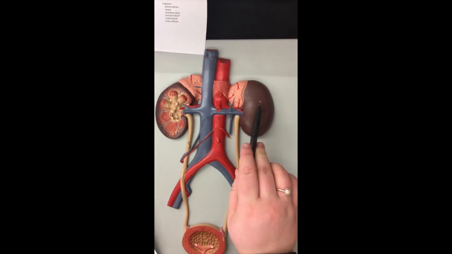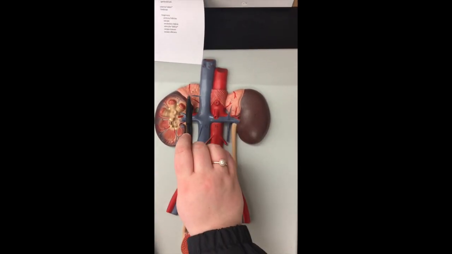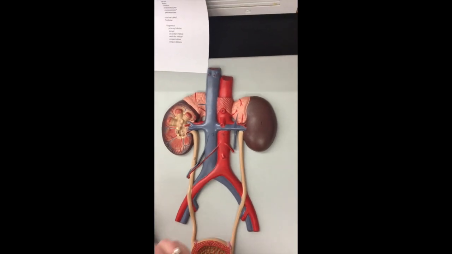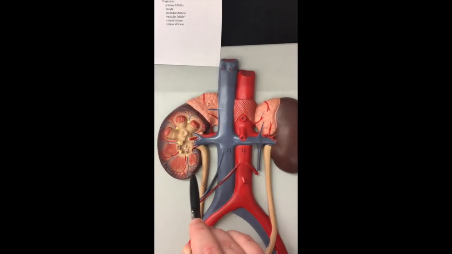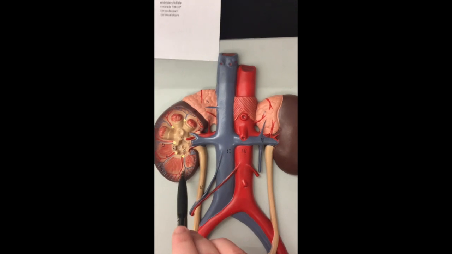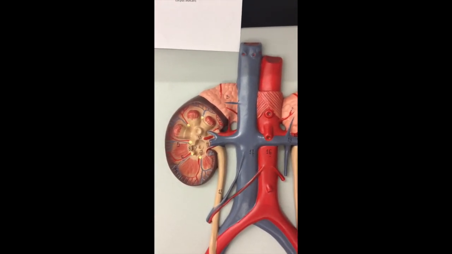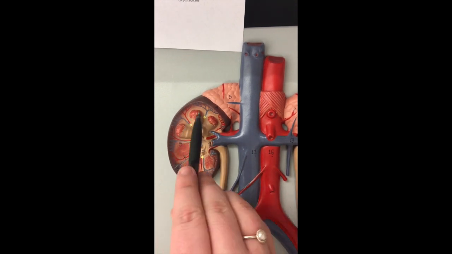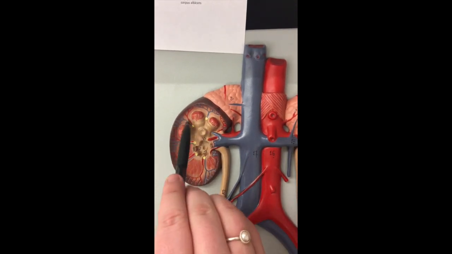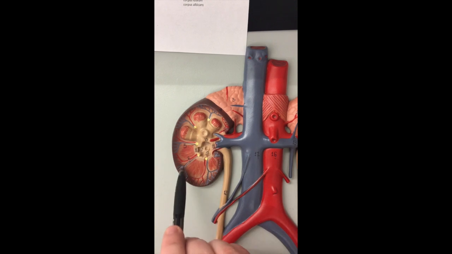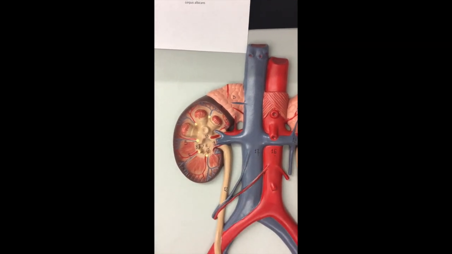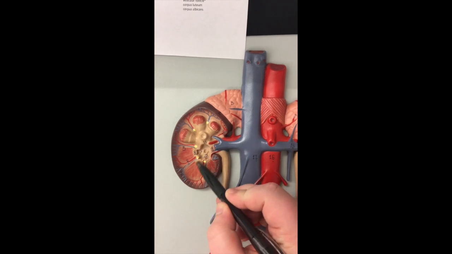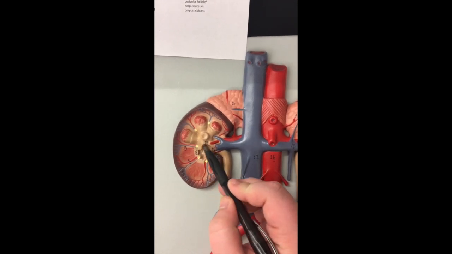So these are the kidneys. These are the adrenal glands, and then if you look here, this is the cortex, the darker part, and the lighter part is the medulla. And then the renal pyramids are these lobe structures within it, and the renal columns are between the pyramids. The papilla of the pyramids are the tip of where the pyramids are. It's where everything kind of dumps.